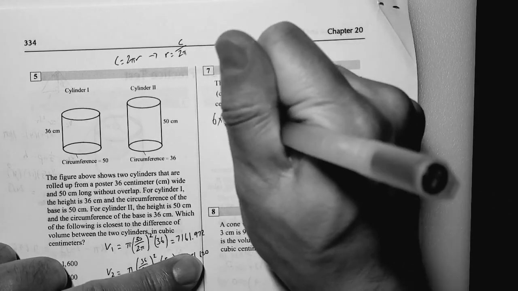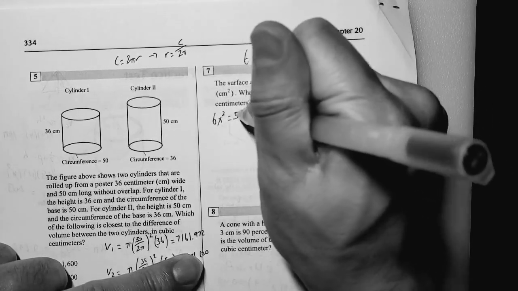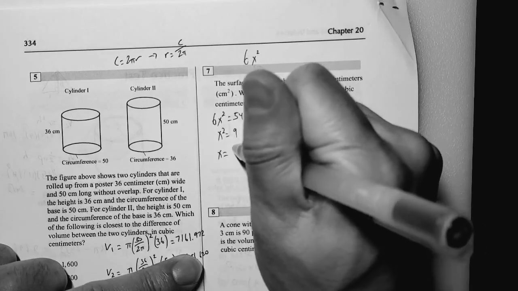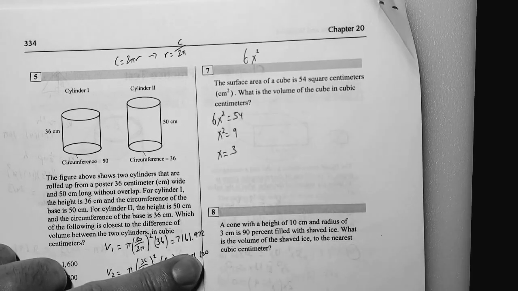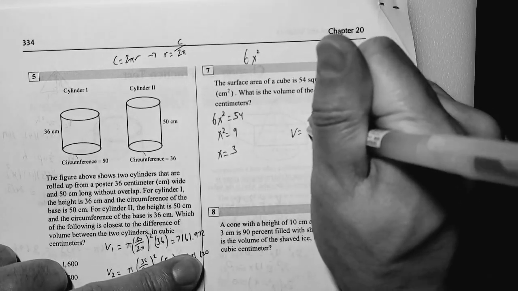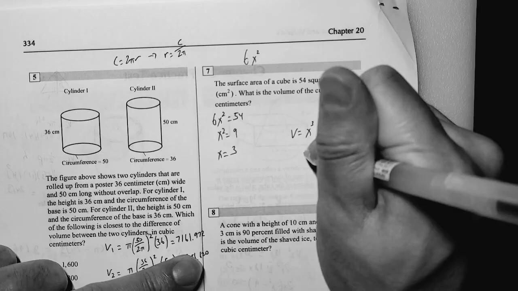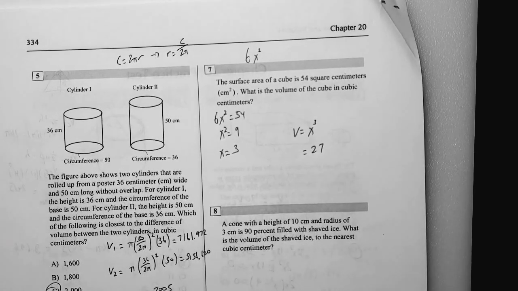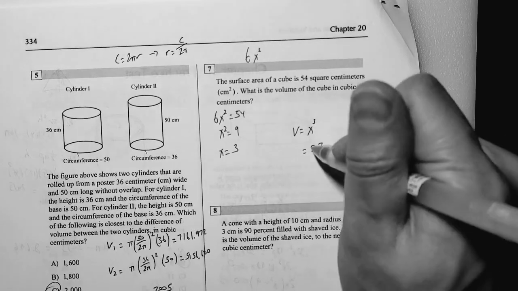So 6x squared equals 54. X squared is 9. X is plus or minus 3. We're going to keep the positive only, because it's a lane. We don't want a negative lane. So volume of the cube would be x cubed, which is 27. Okay, yep, that's correct.